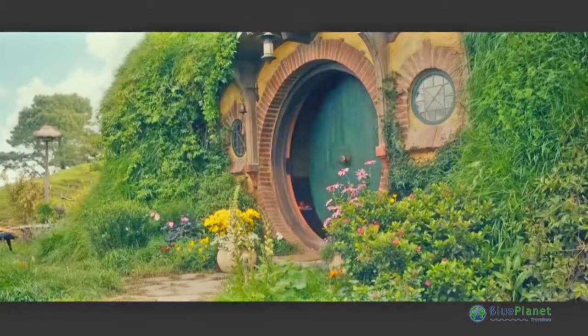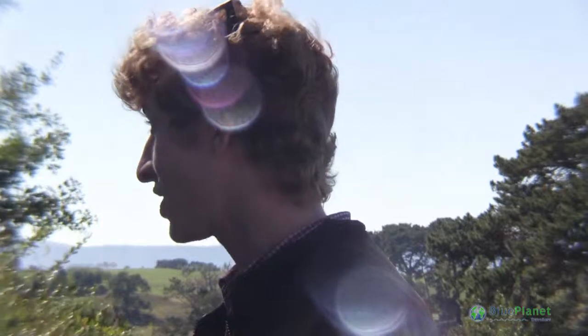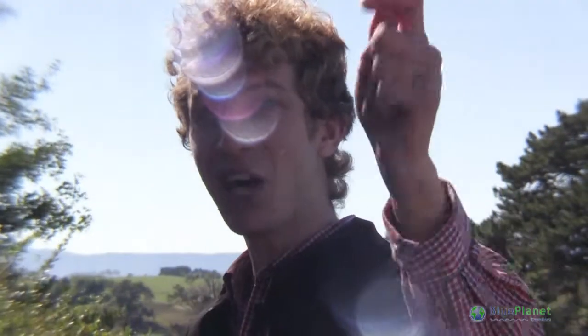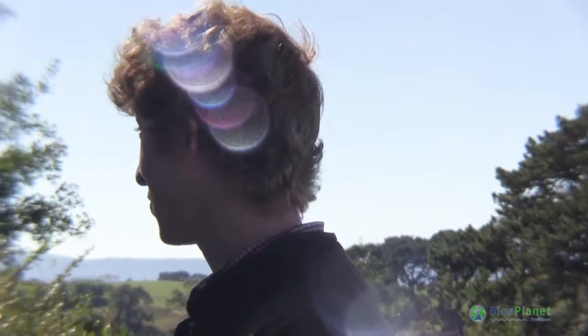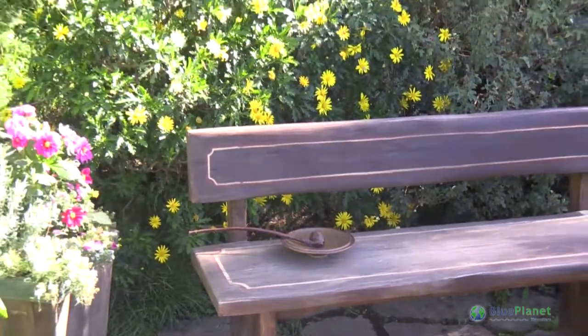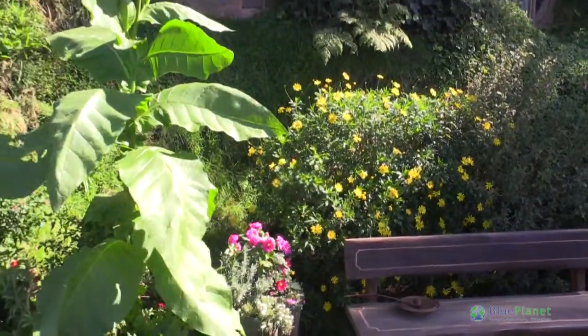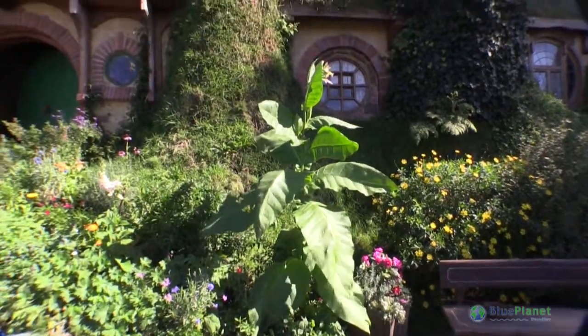Of course, that's also important for when the actors walk into the house. But when we see Gandalf knocking on that door, it's not Ian McKellen, it's his body double, Tall Paul. Ian McKellen would look like a hobbit standing next to this 100% human scale hobbit hole.